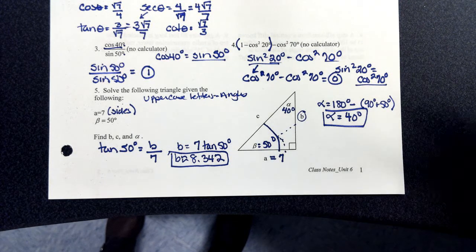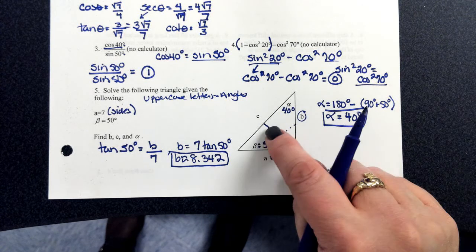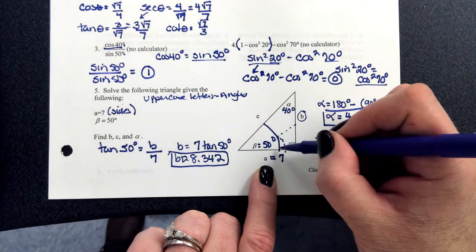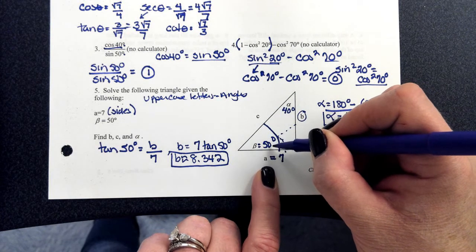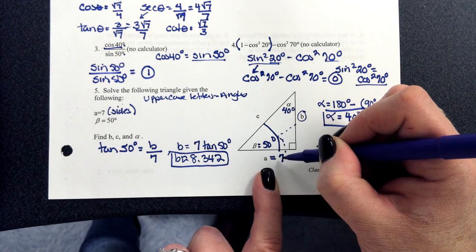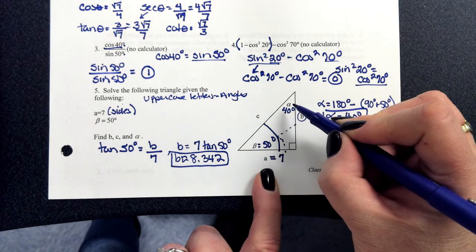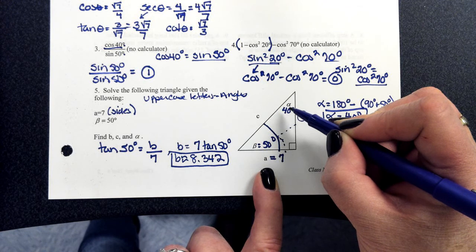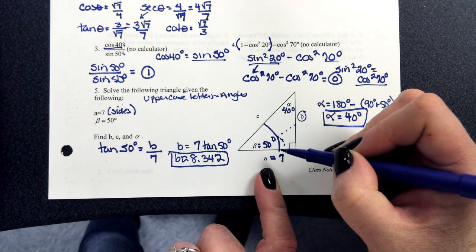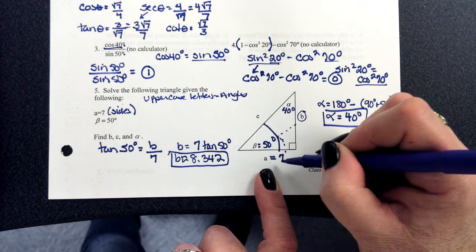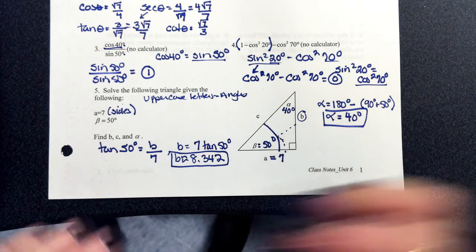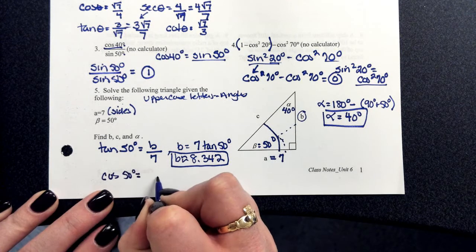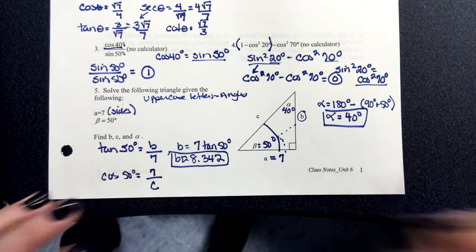So I'm not going to use Pythagorean theorem to help me find my third side of the triangle. Again, I was given side A. We already talked about in relationship to 50 degrees, A was the adjacent side. What is side C in relationship to 50 degrees? Is it the hypotenuse, opposite, or adjacent? Hypotenuse. So what trig function comes to mind when we're talking about adjacent and hypotenuse? Cosine. So now I can set up the cosine ratio. So the cosine of 50 degrees is equal to 7 over C.